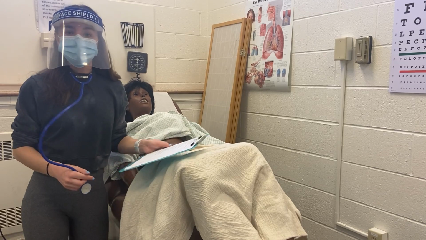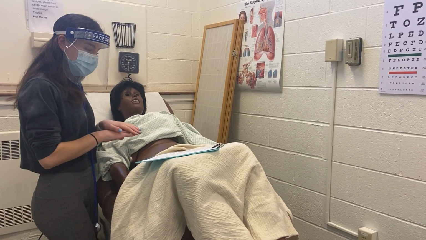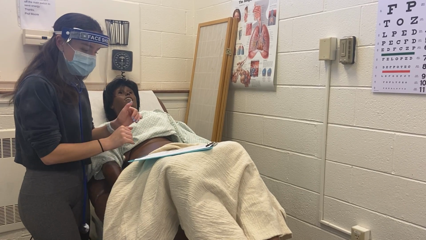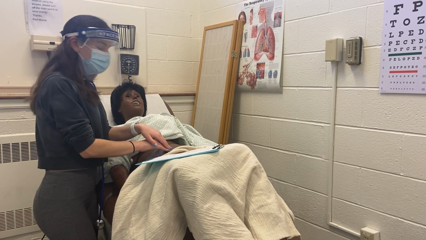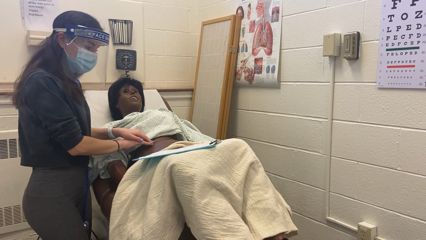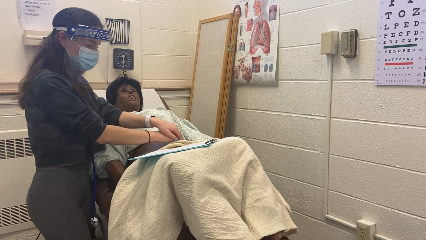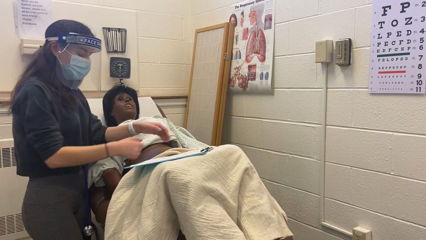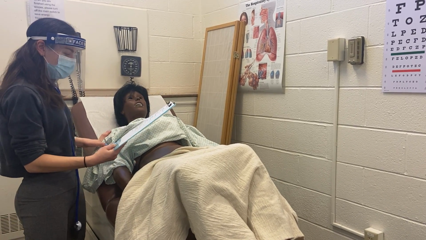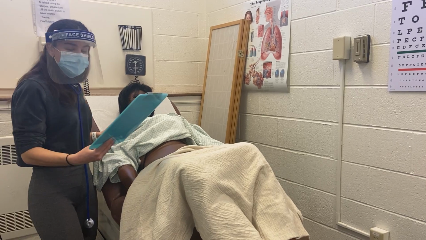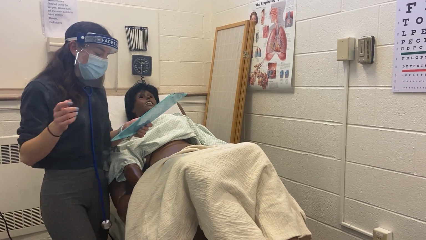So now I'm going to palpate deeply in the 4 quadrants with 2 hands. So I'm again going in the S-shaped pattern, going counterclockwise, starting at the right lower quadrant. Okay, so I felt no tenderness or masses. Did you feel any pain? No. Okay. So now I'm going to palpate the right upper quadrants and the left upper quadrants.